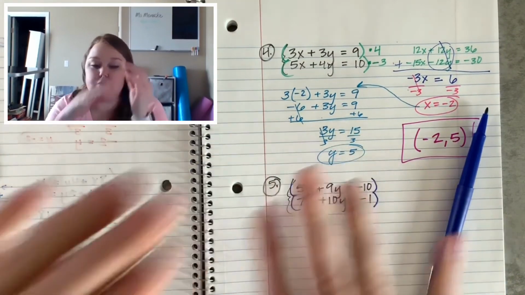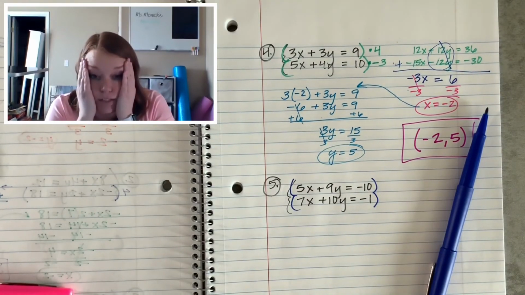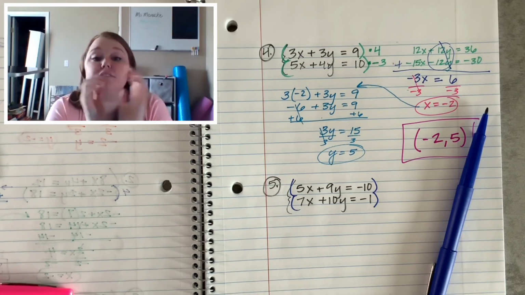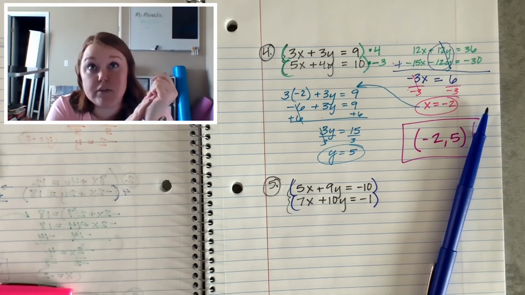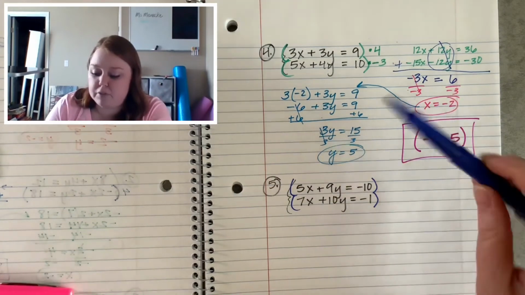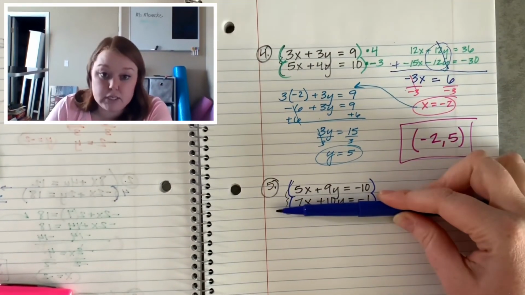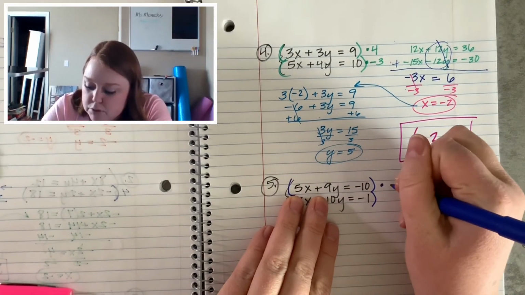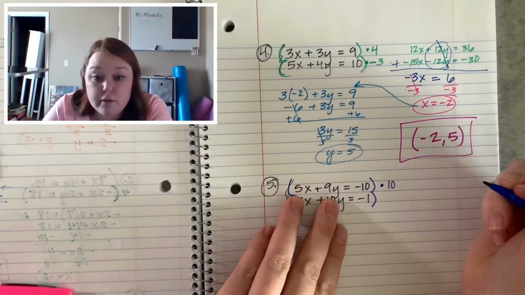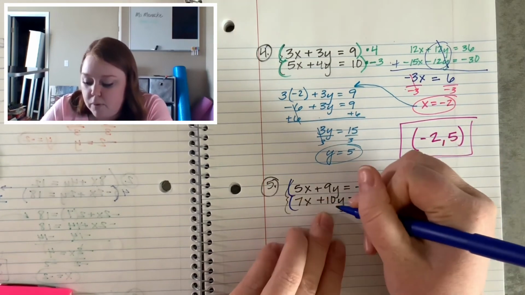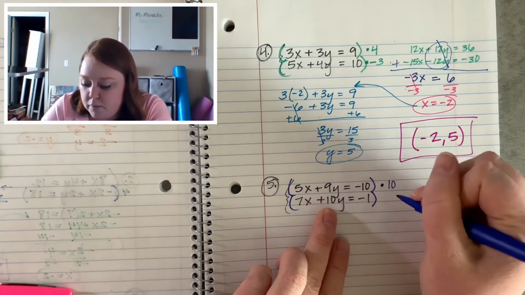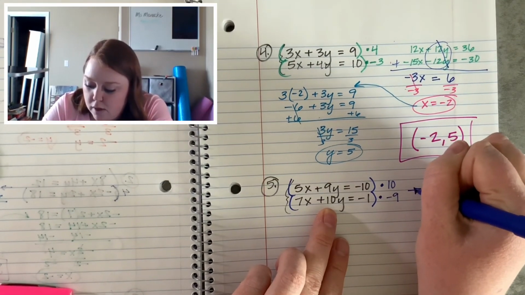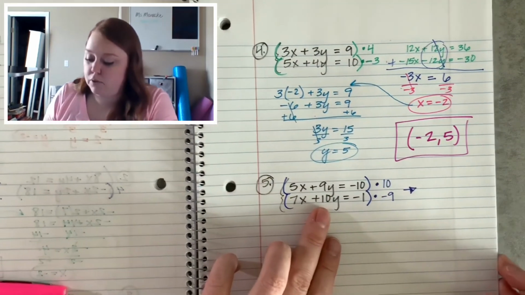9 and 10, I have to times them each by something so that they cancel out. 9 and 10 make 90. That's their least common multiple. So I would have to make positive 90 and negative 90. So let's go ahead and do that. If I want positive 90 on the top, I would times everything by positive 10. If I want negative 90y on the bottom, I would times by -9. Okay, so I'll help you get that, and then the rest is going to be yours.